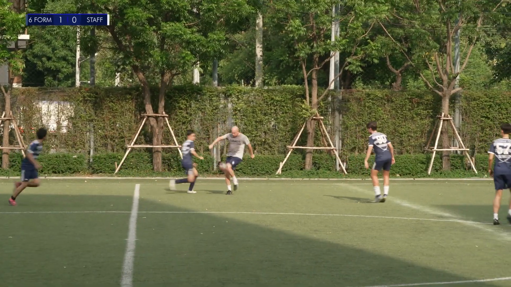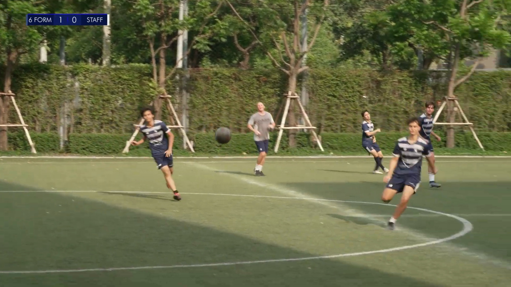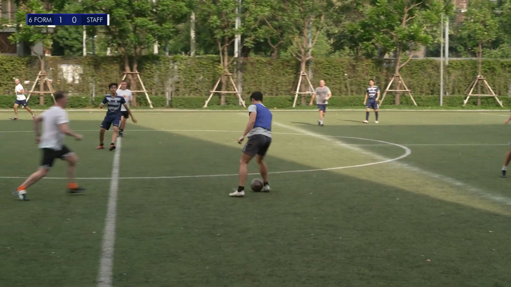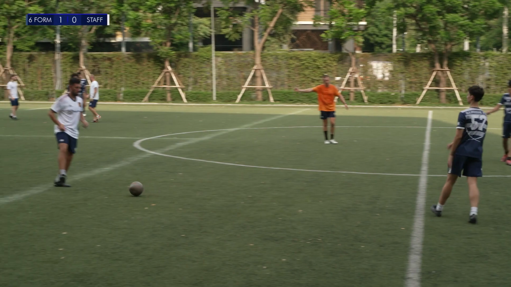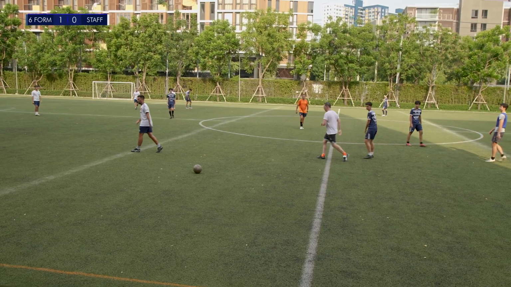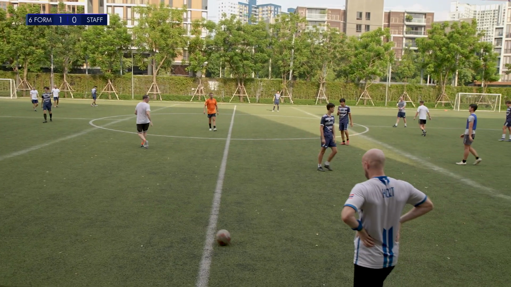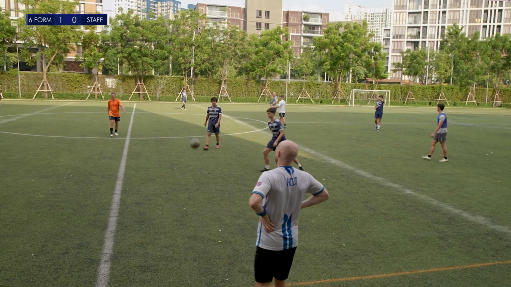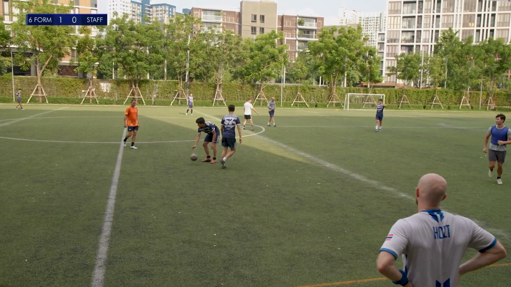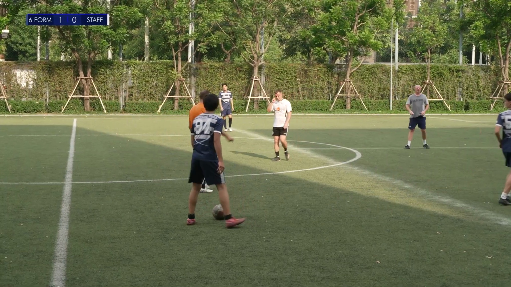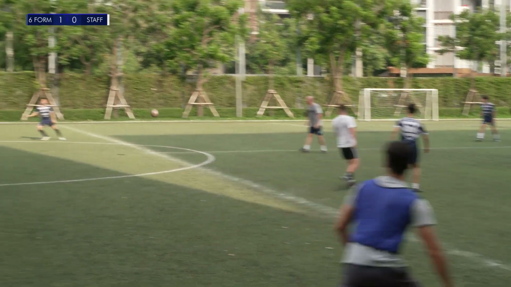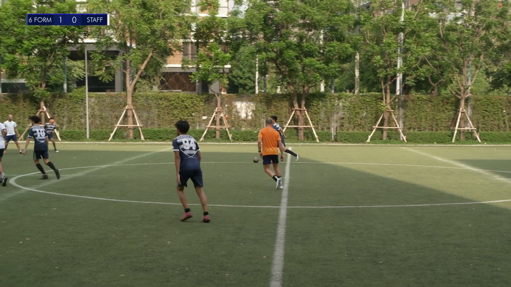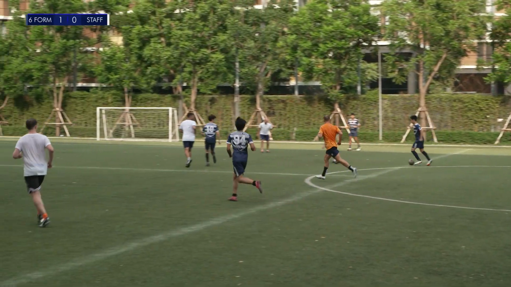Turning the heat up right now. Mr. Hurwitz is on the pitch. Mr. Hurwitz, a new addition to our staff and faculty members this year. Our own head of secondary. Deputy head of secondary. Deputy head of secondary, my bad. Jay passes out to Nadal, and Nadal takes it up.